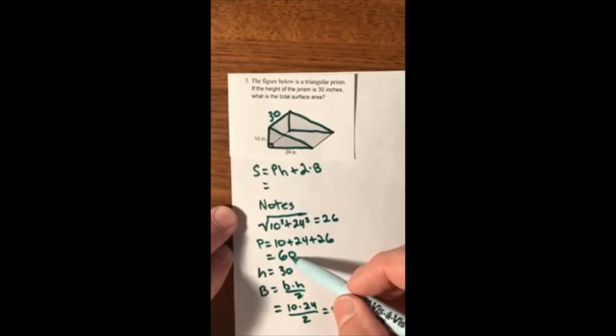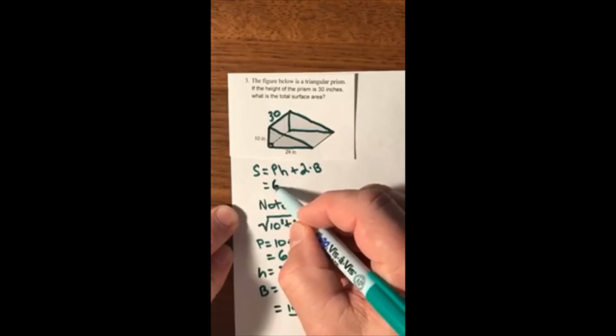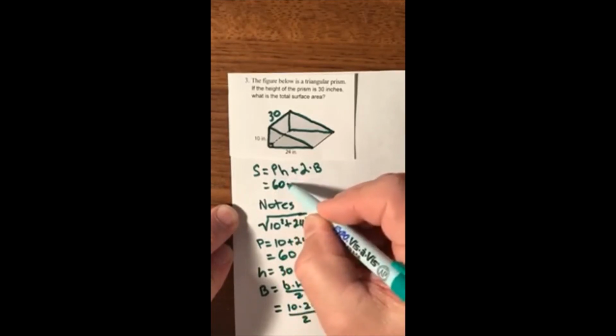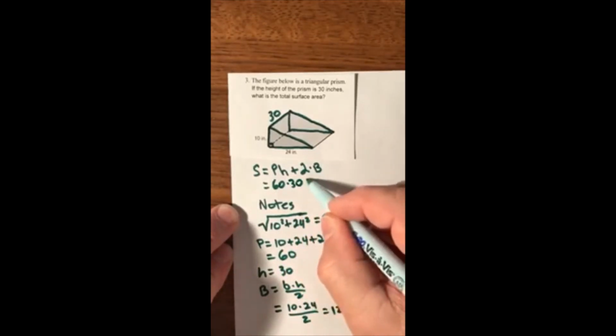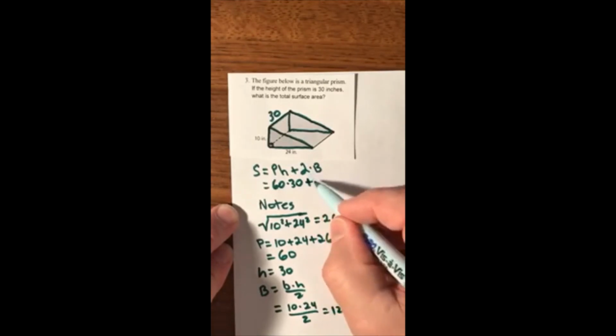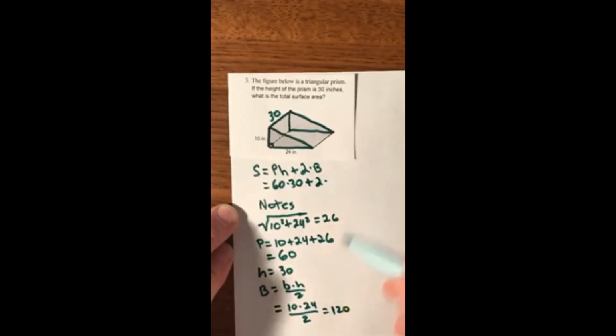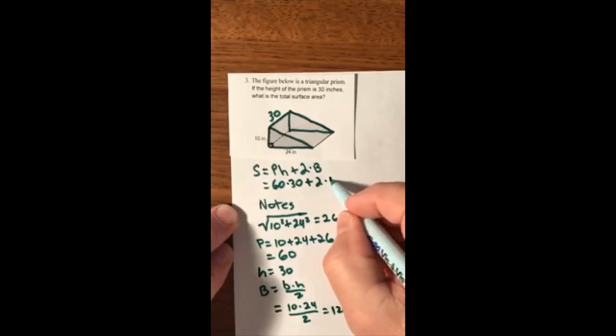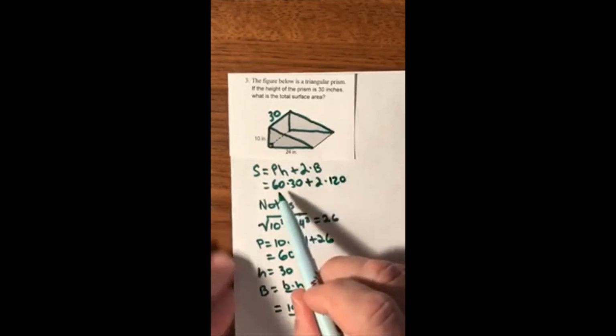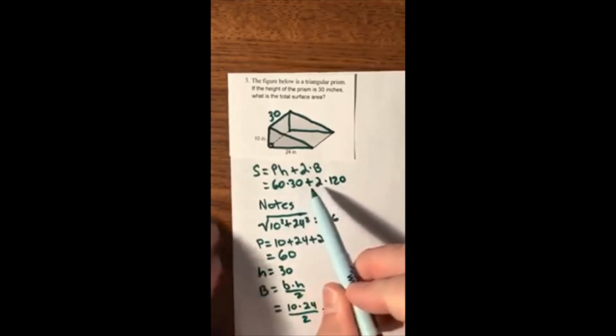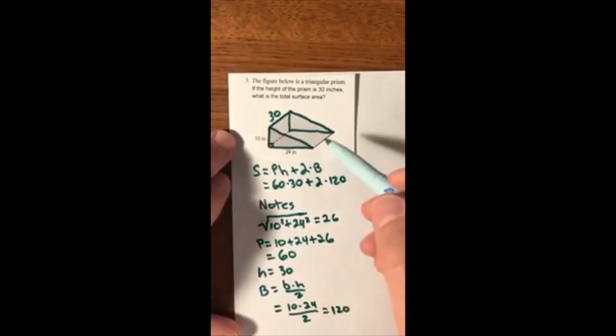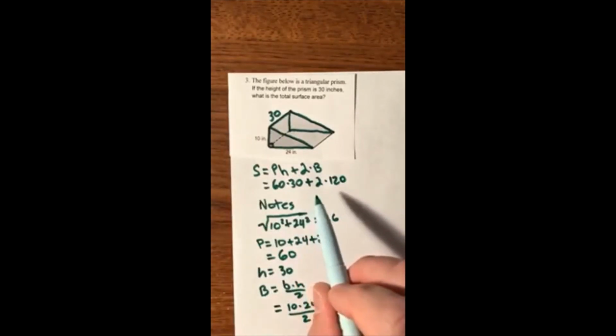Now I can come back up to my formula and replace everything. P will be 60. My height is 30. Plus, bring down the plus sign, bring down this 2, and then multiply times 120. This will be the total surface area now. So calculate this, and find me the answer to that.